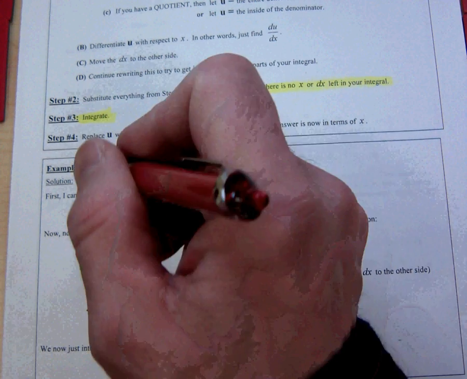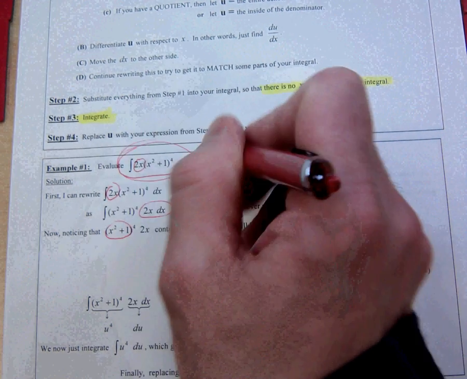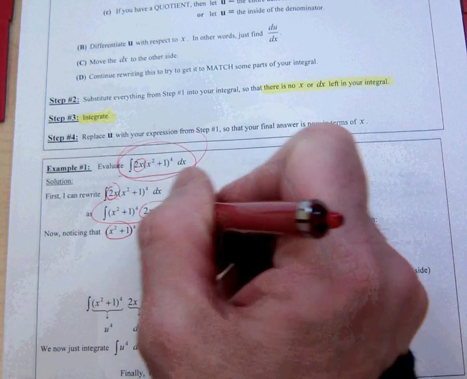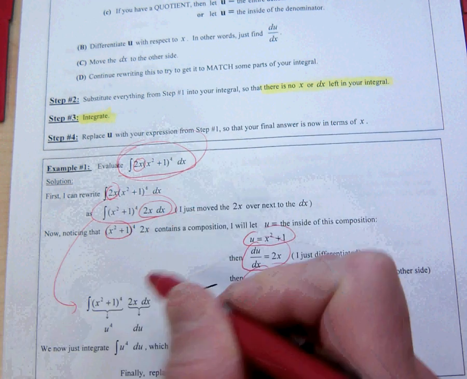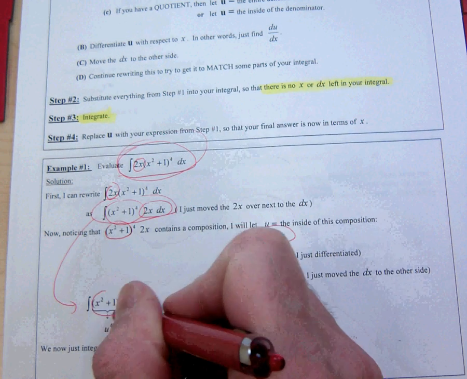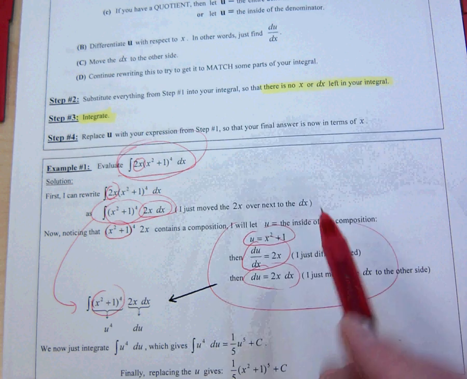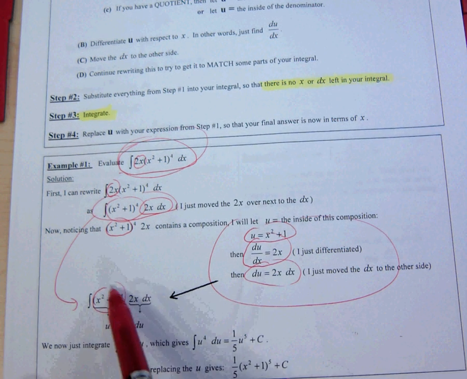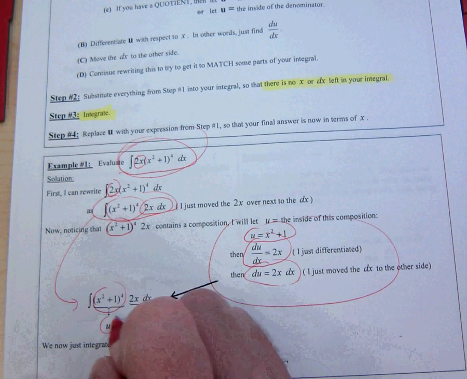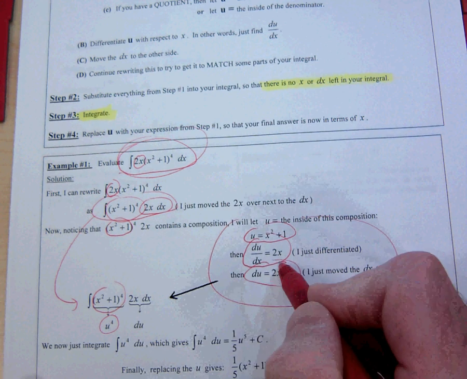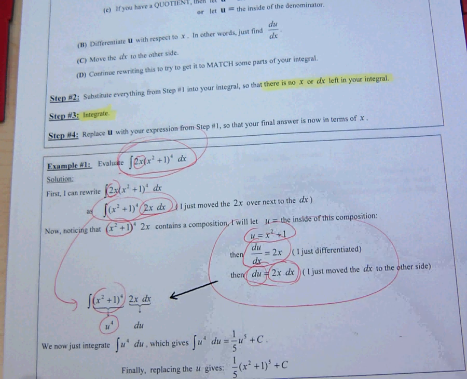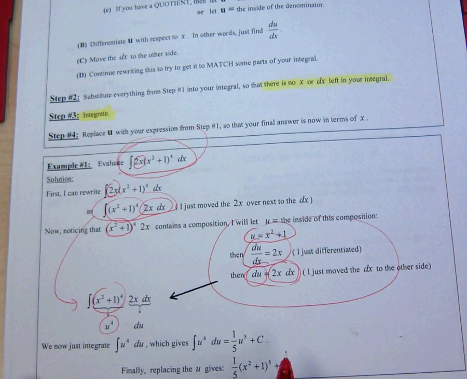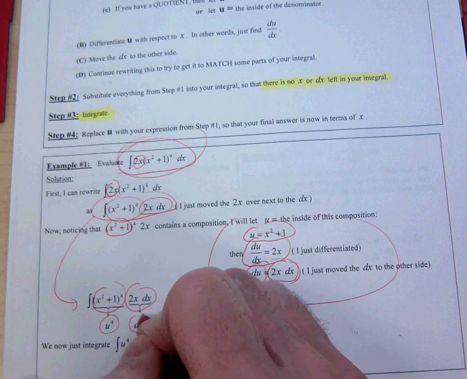I'm going to go back to the original problem, which, remember, I rewrote like that. So what I'm going to do is replace that with what? Based on what I did here, I can replace all of that with what? If u is x squared plus 1, this becomes u to the 4. And notice I have 2x dx equaling du. So can I just replace all of that with du? Any questions?